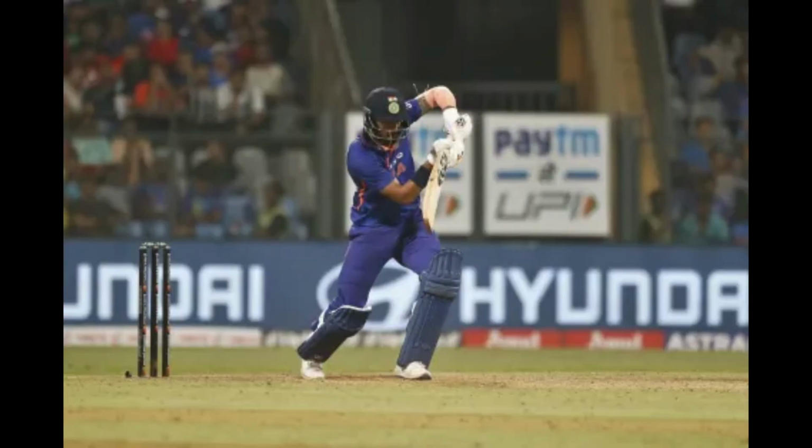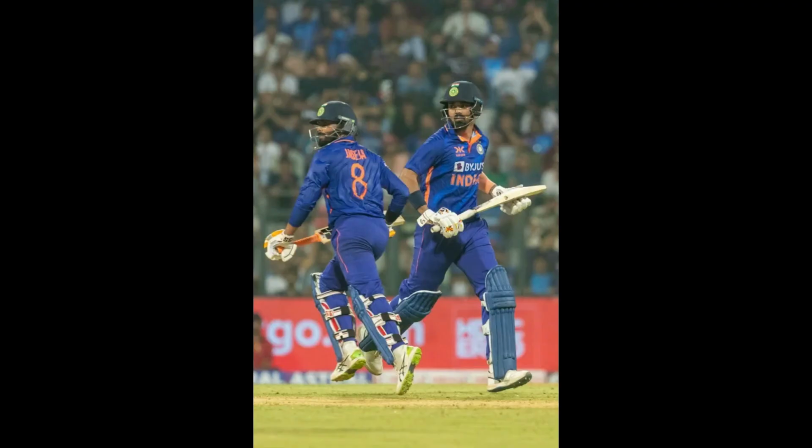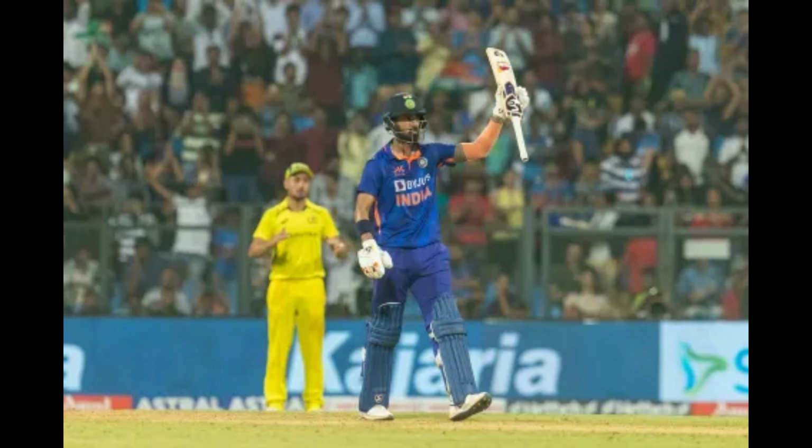2.3. Stark to Shubman Gill, 4, wow. What a reply from Shubman Gill. 3.5. Stoinis to Kohli, 4, short. 129.4 km per hour, Stoinis slightly overpitches and Kohli pounces.